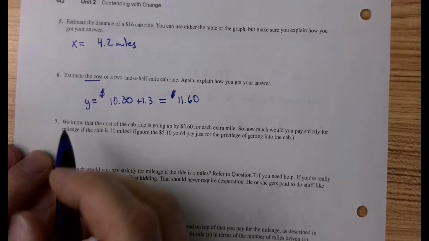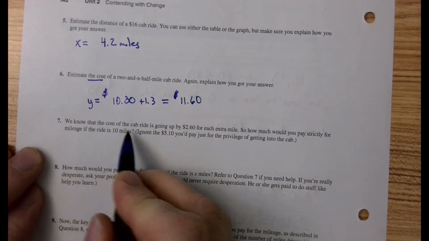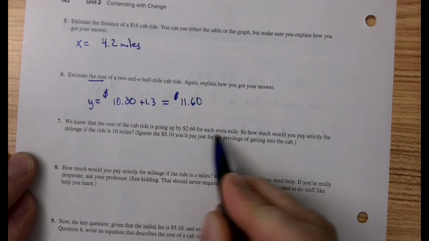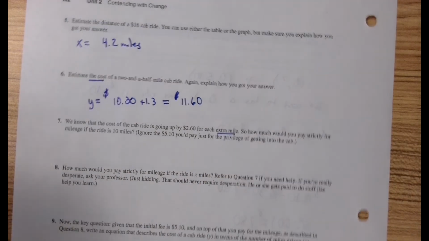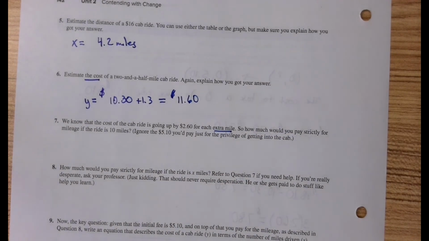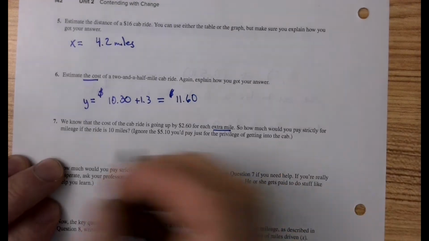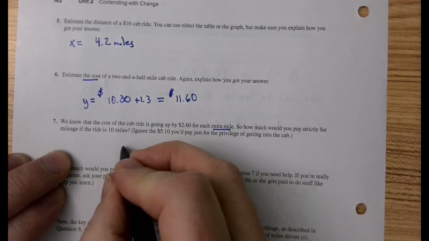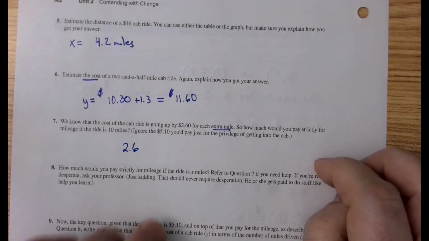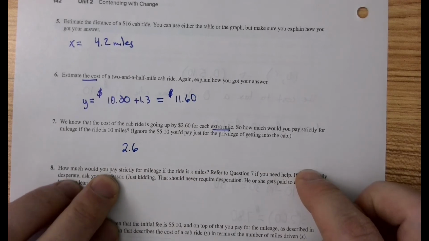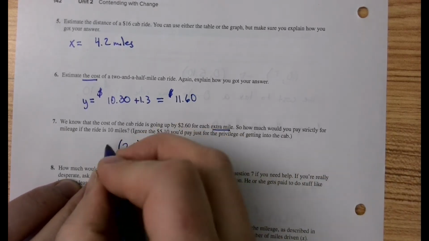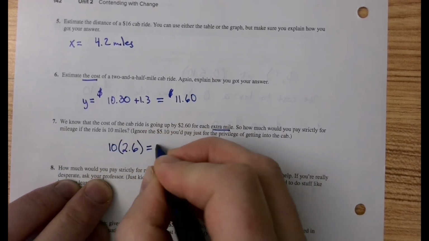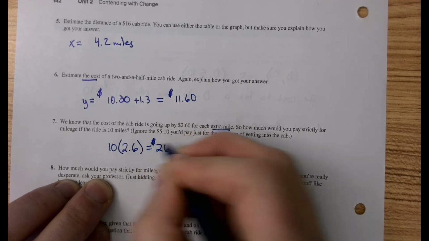Okay, number 7. So we know that the cost of the cab ride is going up by $2.60 for each extra mile. Well, each mile beyond 0. So how much would you pay strictly for mileage if the ride is 10 miles? Note we're ignoring the $5.10 at the beginning. Well, it's $2.60 for each mile. We would add this together 10 times, or the shortcut for addition is multiplication. It would be $26 for those 10 miles.